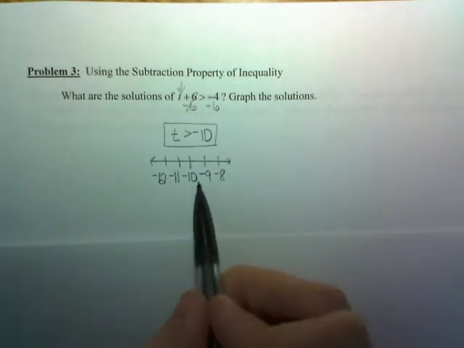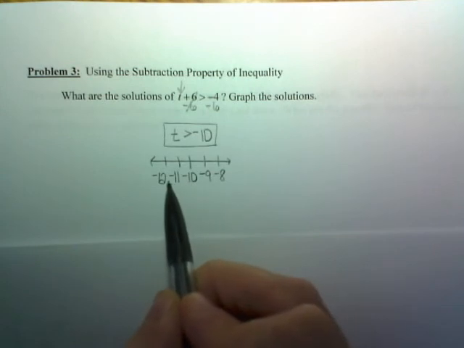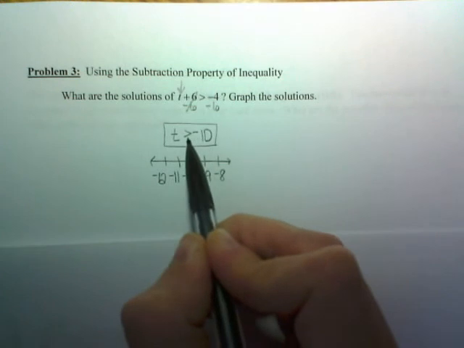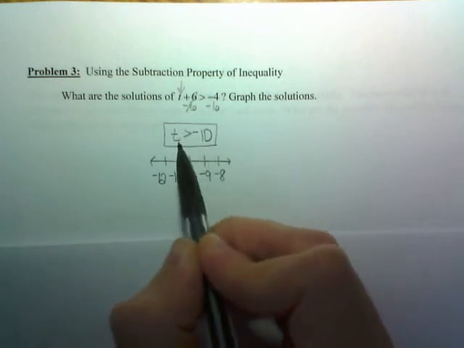So just like I just said it wrong, be very careful. These numbers are getting larger than -10, and these numbers are getting smaller than -10. All right, so -10 is my starting point. And we need to determine open or closed dot. Are we including -10 or not including?